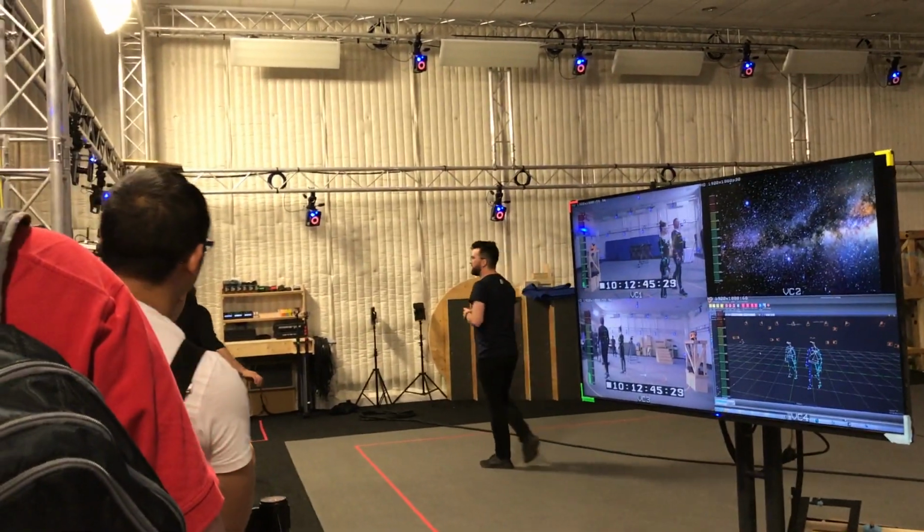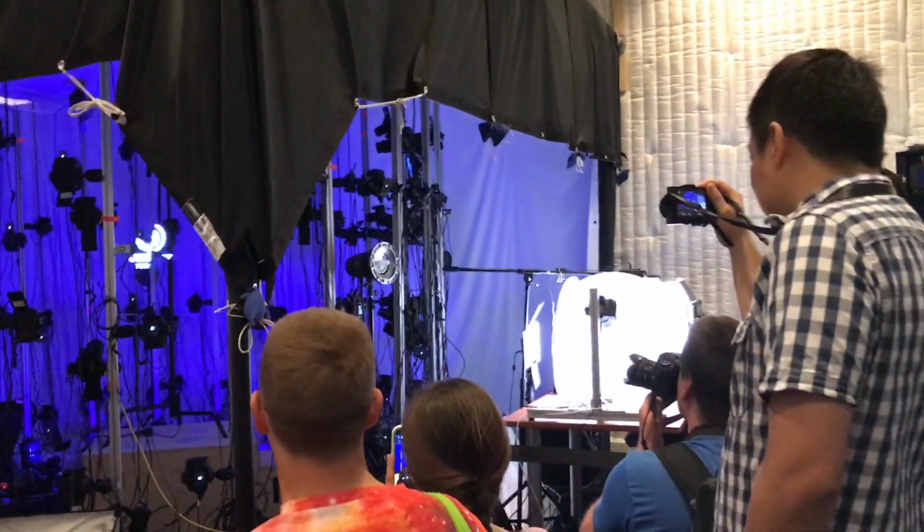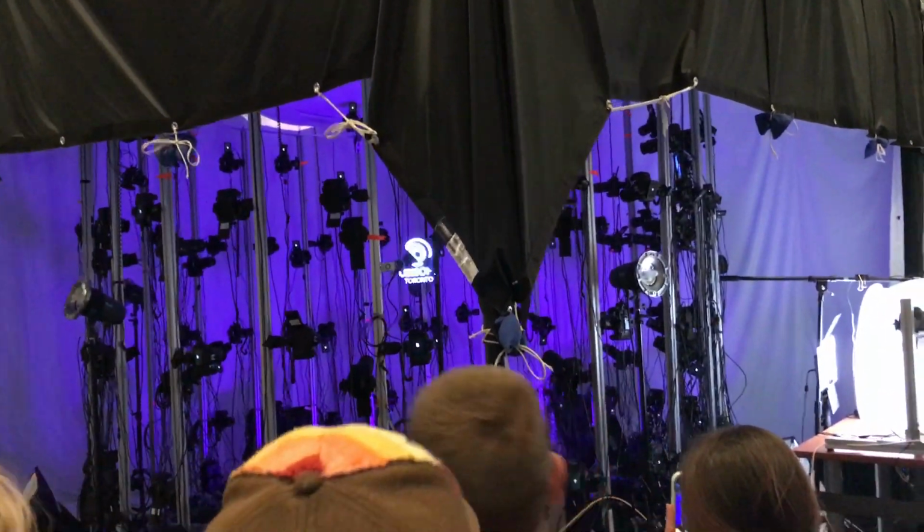We have 125 Canon DSLRs in this array right here. So basically, you can get someone sitting down and just make the capture. We have cameras specifically for scanning just the head, or you can have a full body, so you can compose, and each camera takes a picture at exactly the same moment. So basically it freezes things in time. Photogrammetry takes all the photos and you can stitch them together to make a 3D model.